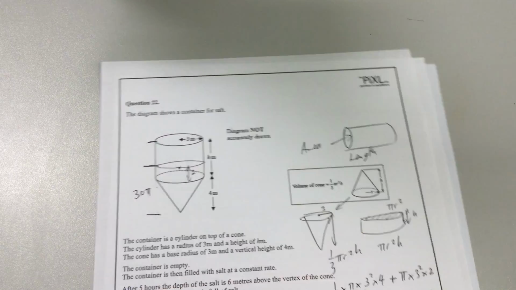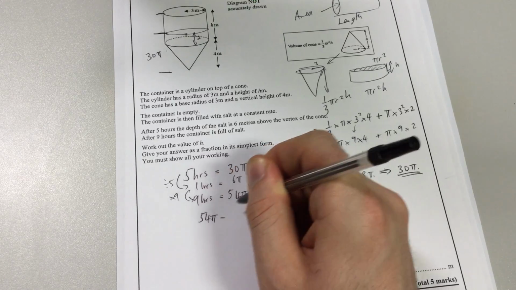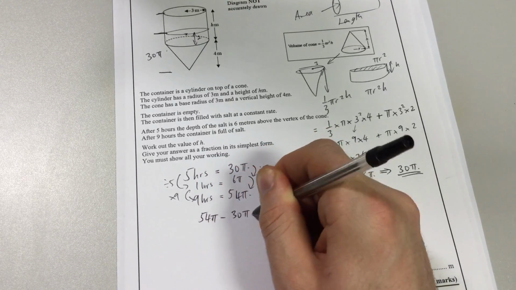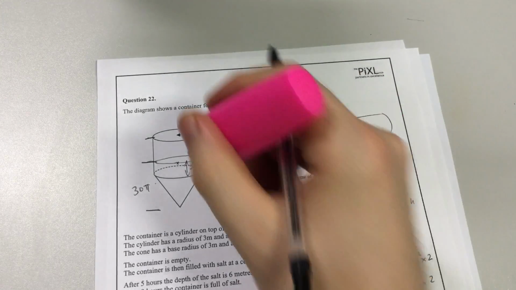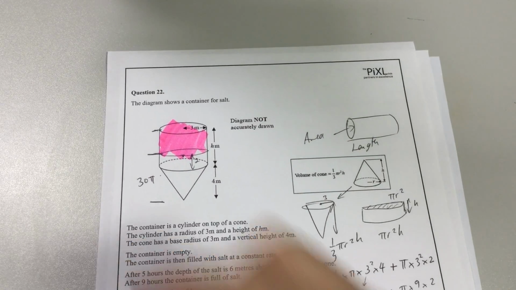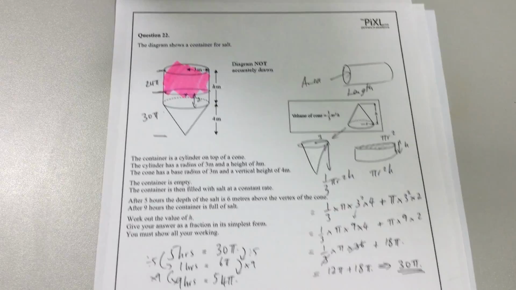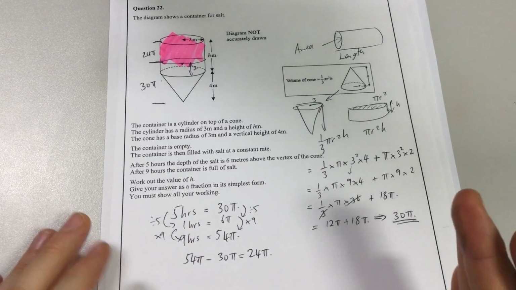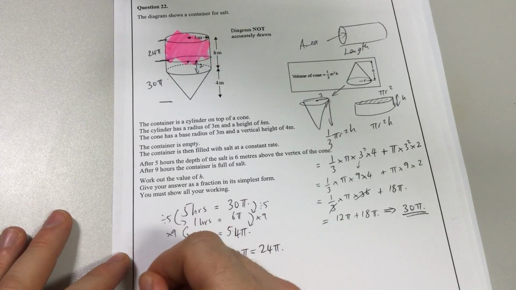So this bit here, if we do 54 pi, take away 30 pi, I know that the remaining volume, that took 4 hours, this bit here, is 24 pi. So that entire volume of the pink bit there is 24 pi. Okay, and that is just a cylinder. So I know that this cylinder that I've got here.